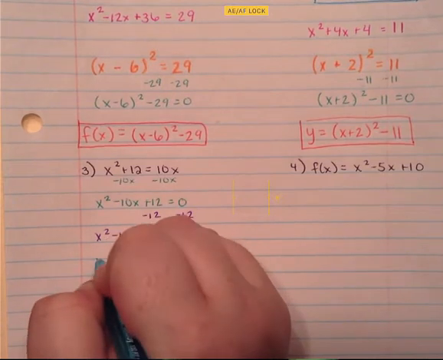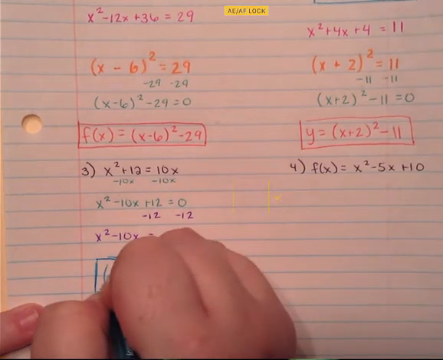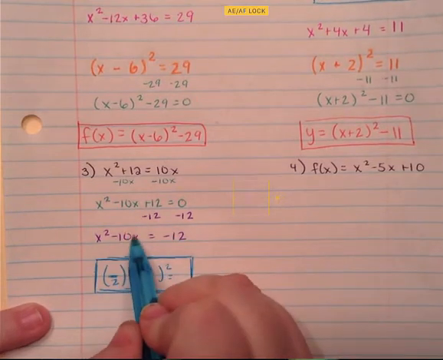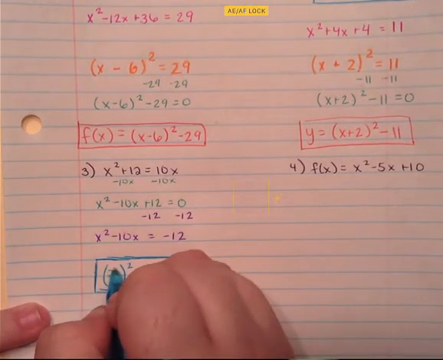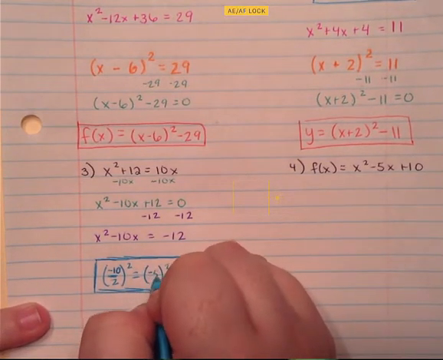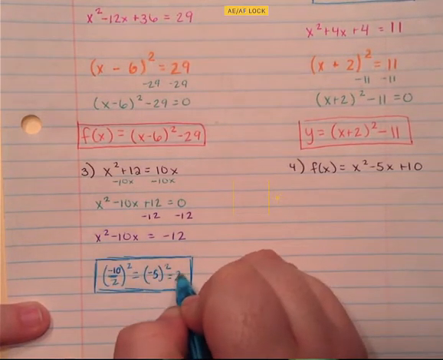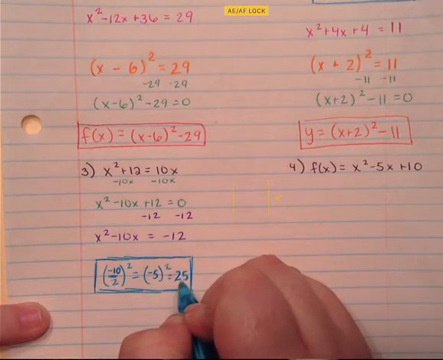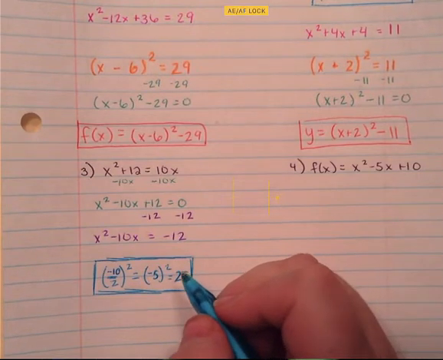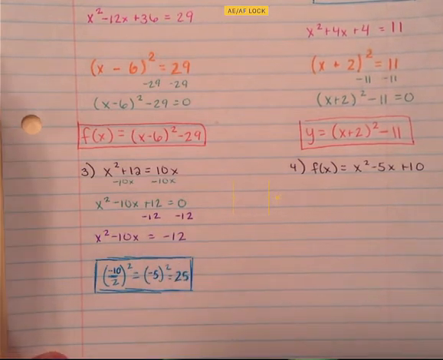So in our workbox, we take half of b and square it. Our b value in this case is negative 10. So we have negative 10 divided by 2. Negative 10 divided by 2 is a negative 5. Negative 5 squared is going to be a positive 25. And as always, this number right here must be positive because anytime you square a real value, it'll become a positive. So this value is going to be added to both sides of the equation.